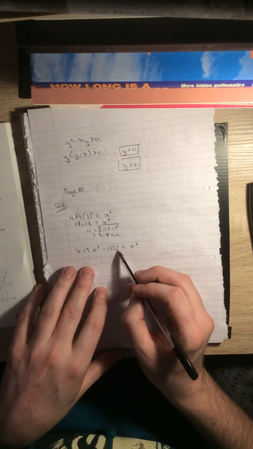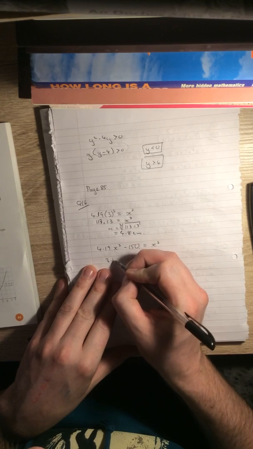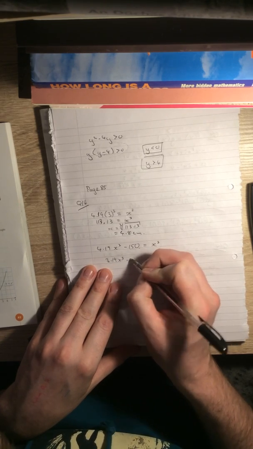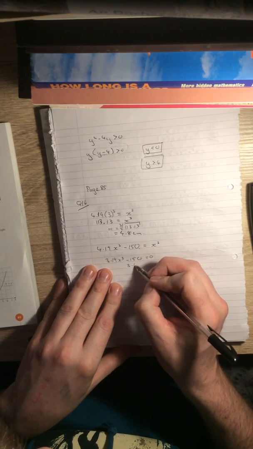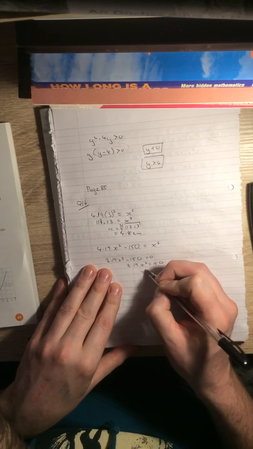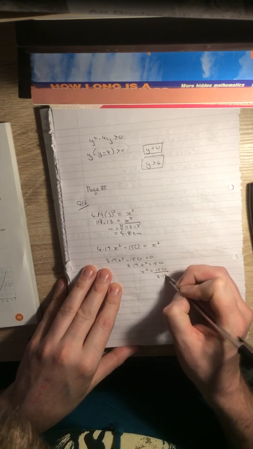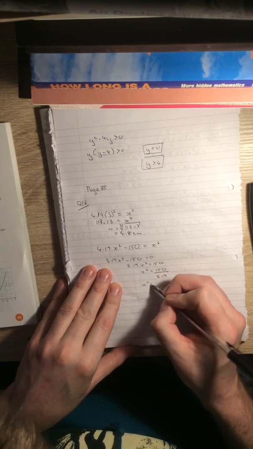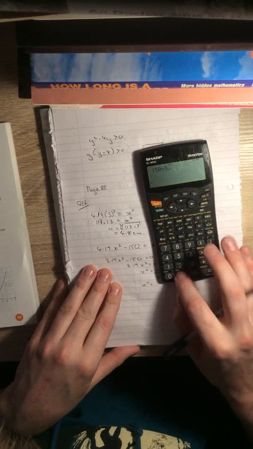So if you move your x cubed across, you get 3.19 x cubed minus 150 equals 0. Move the 150 across, you get 3.19 x cubed equals 150. And x cubed then is 150 divided by 3.19.